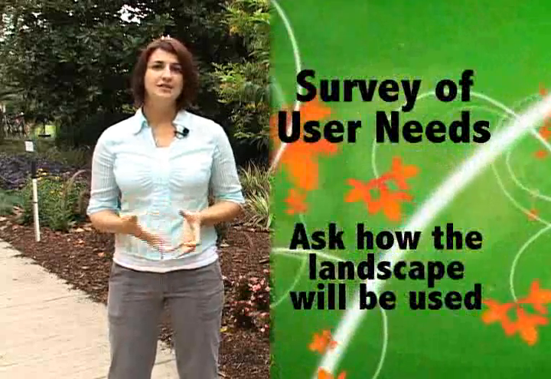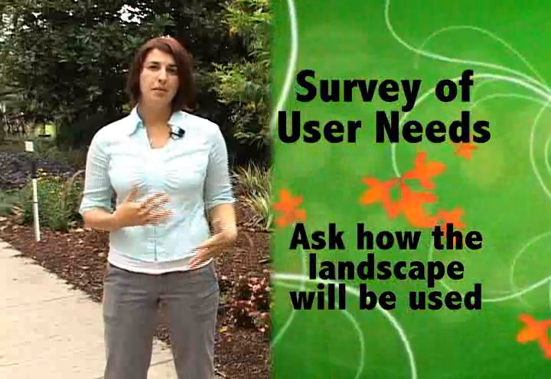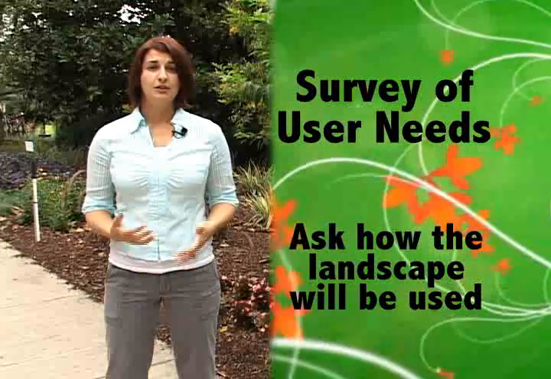All this means is you're going to sit down with the users of the landscape and talk to them about how they're going to use the area. Do they spend a lot of time outside or inside? If they are spending time inside, do they enjoy looking out of specific windows to see things? Do they do a lot of entertaining? And when they do entertain, are they having large groups outside, or is it small, intimate family dinners maybe on a patio?